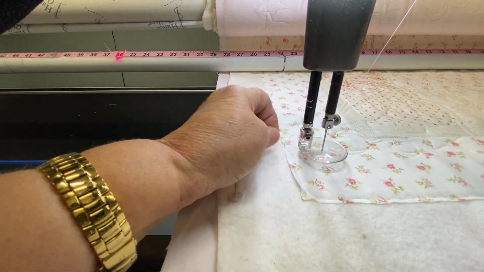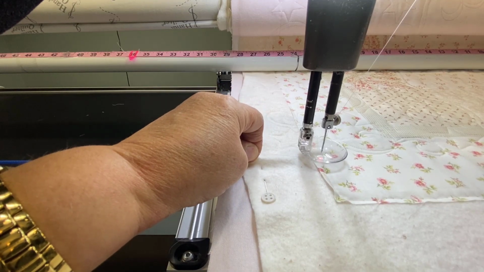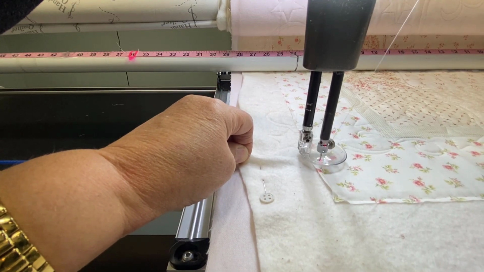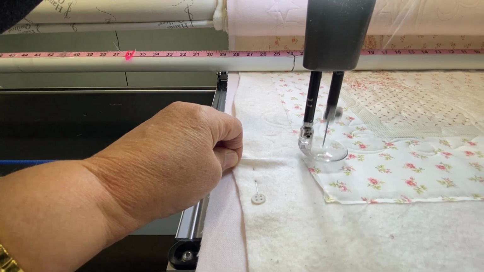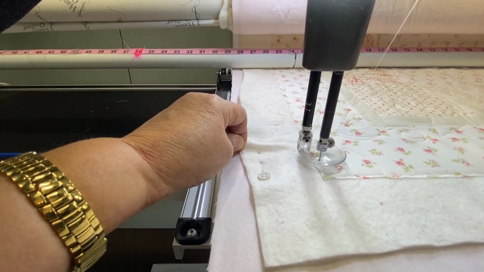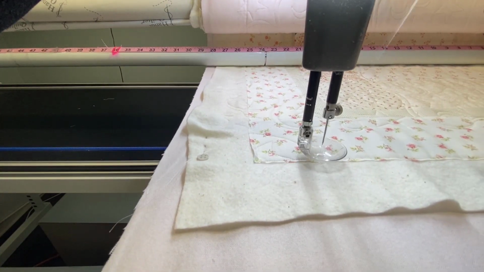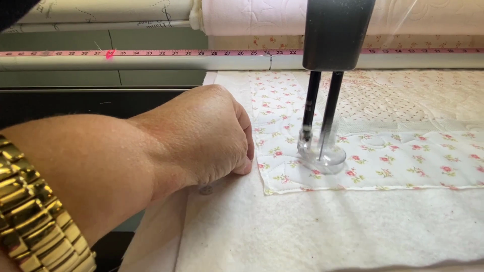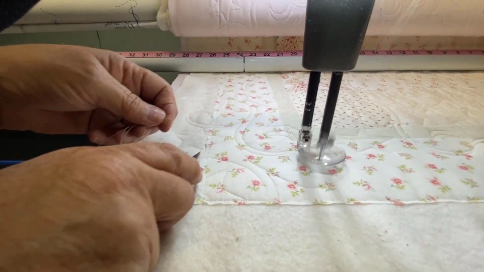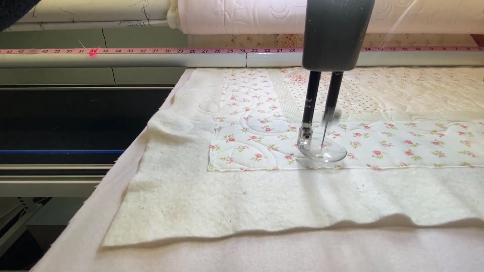That also, when I crop, gives me a brand new starting point. It's no longer over where that pin was. So now, see how it's doing a straight line, a straight cropped line at the bottom? Perfect, just perfect. That's how you do the bottom of your quilt.